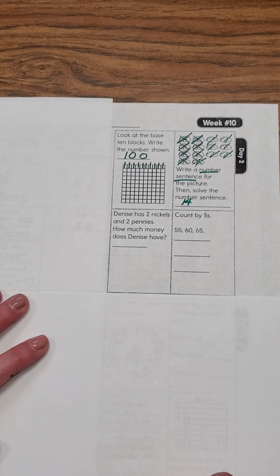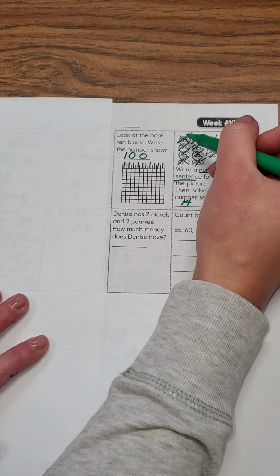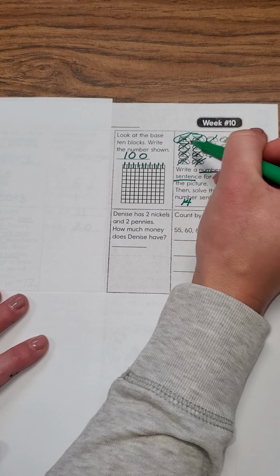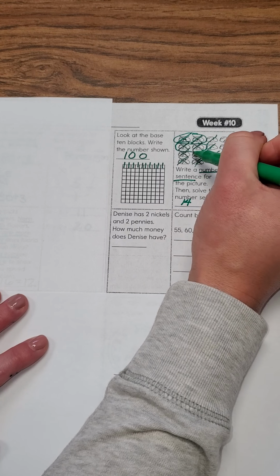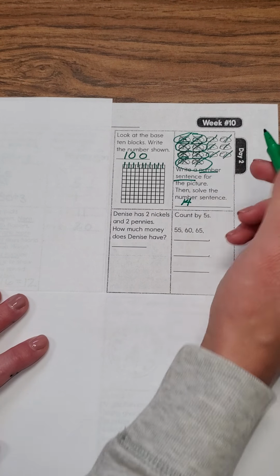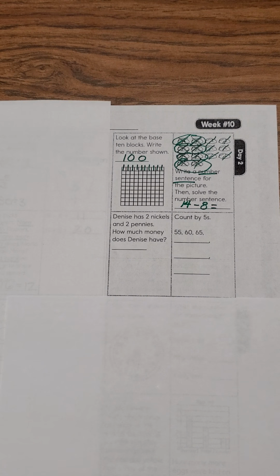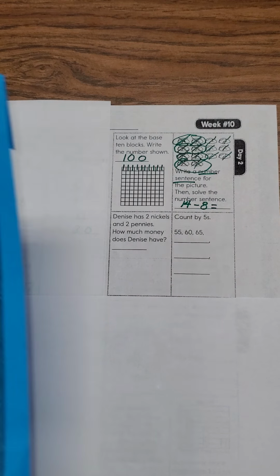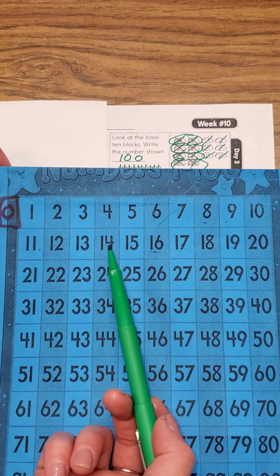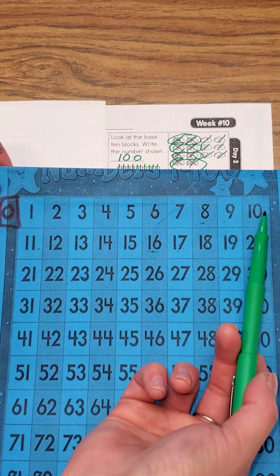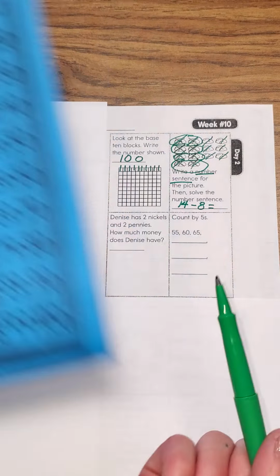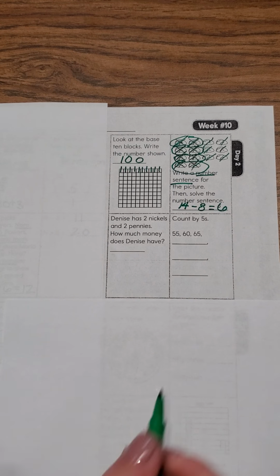So we started with 14, and they took out 1, 2, 3, 4, 5, 6, 7, 8. 14 minus 8. Then it says solve the number sentence. 14, 1, 2, 3, 4, 5, 6, 7, 8.